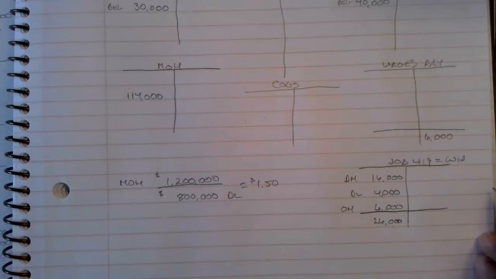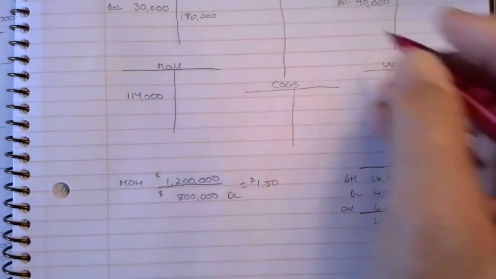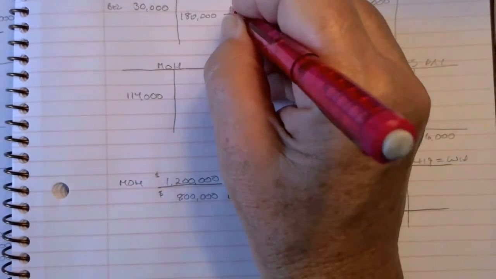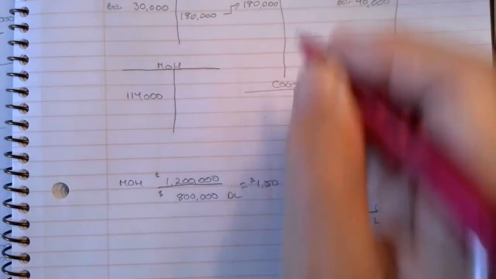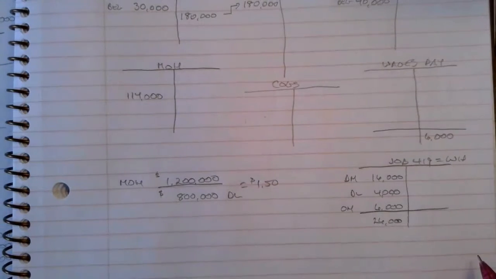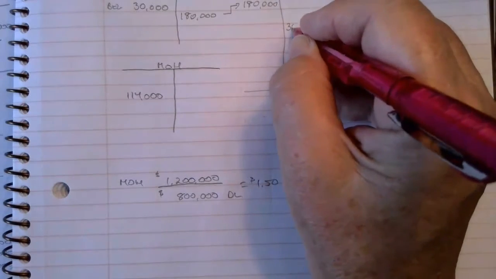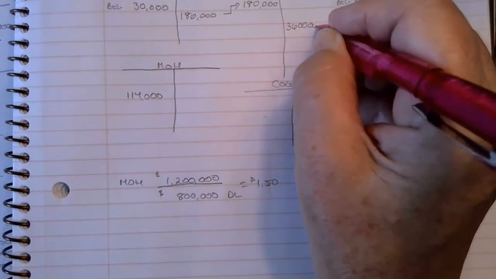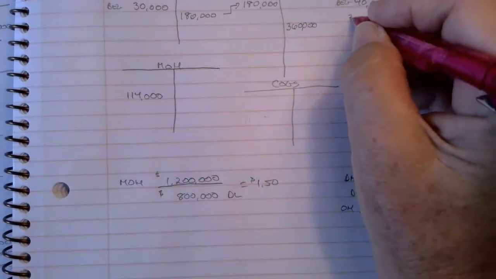Total direct materials issued to production during January are 180,000. So I'm going to take 180,000 out of direct materials and move it into production. Cost of goods completed during January is 360, so 360 would have come out of work in process and goes into finished goods.